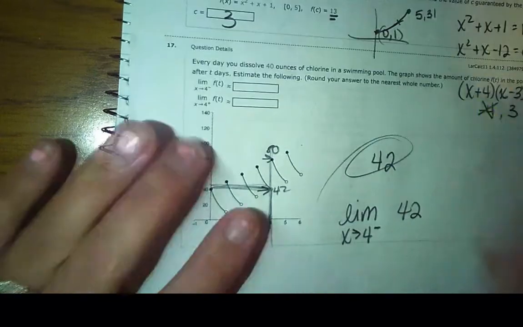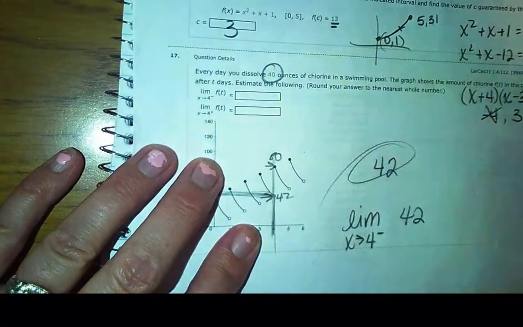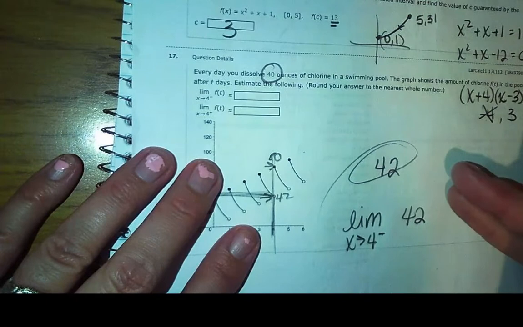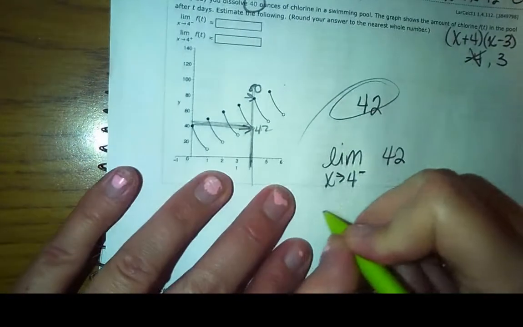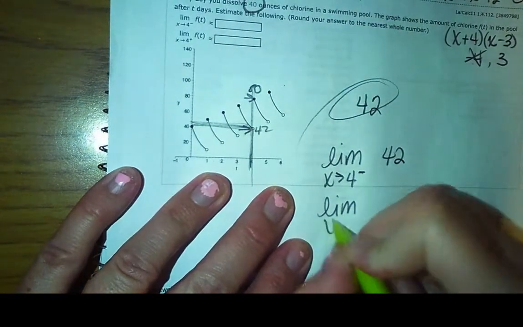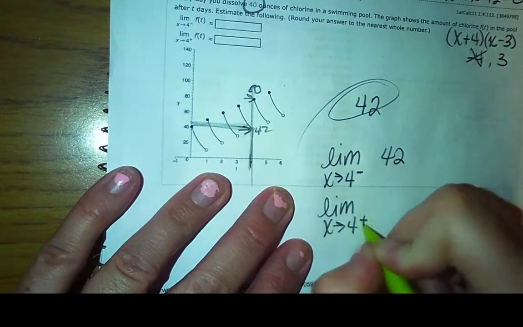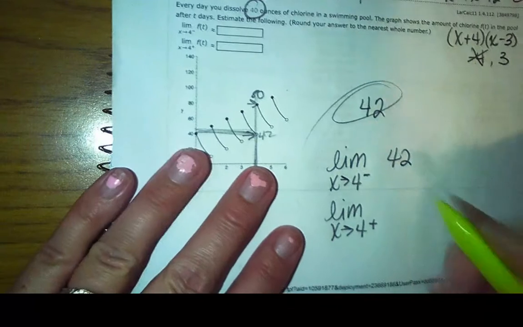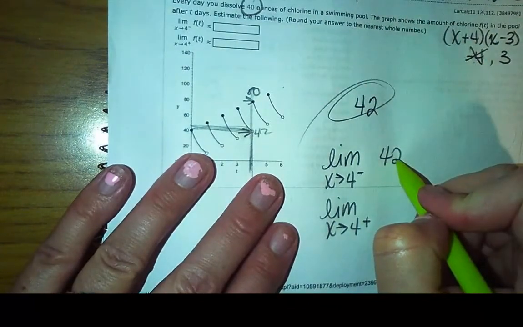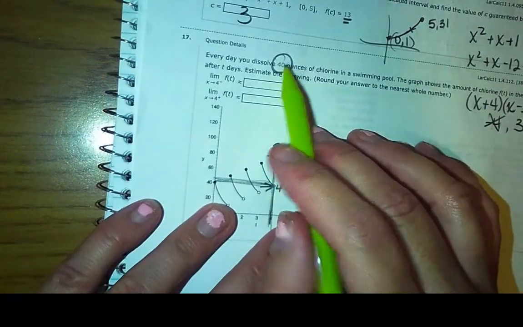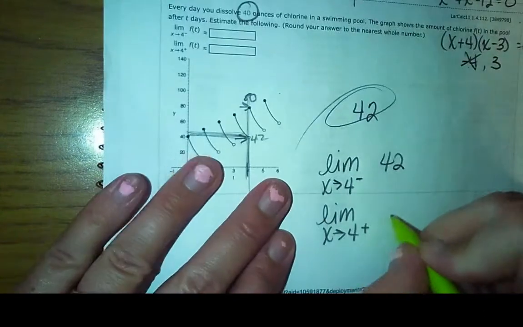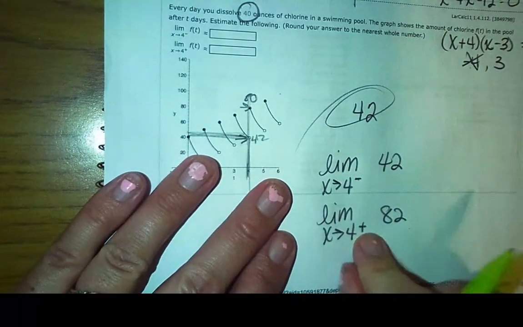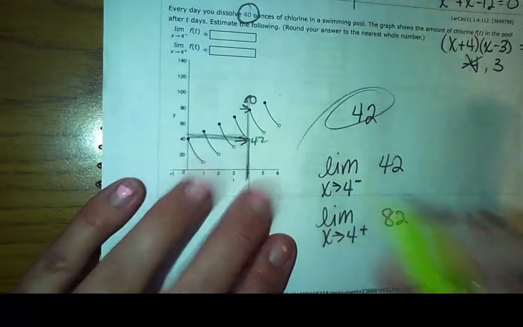Now, here's where you got to be careful. How much do we dump in? We dump in 40 ounces. Okay, so now if I want to take the limit as x approaches day 4 from the positive side, meaning now I have dumped in the stuff, if I estimated 42, I need to add 40 ounces, which means I should get 82 ounces after the stuff is dumped in.